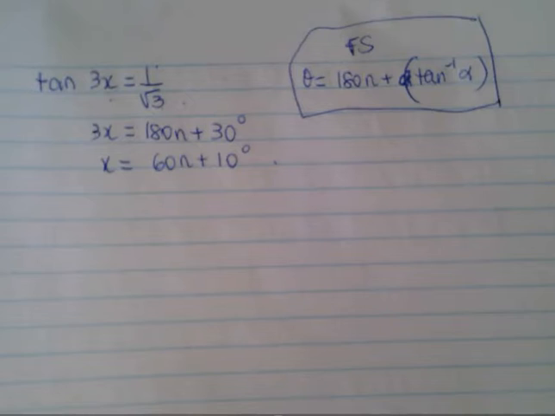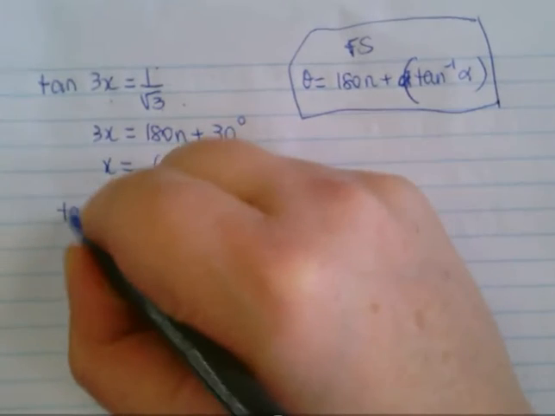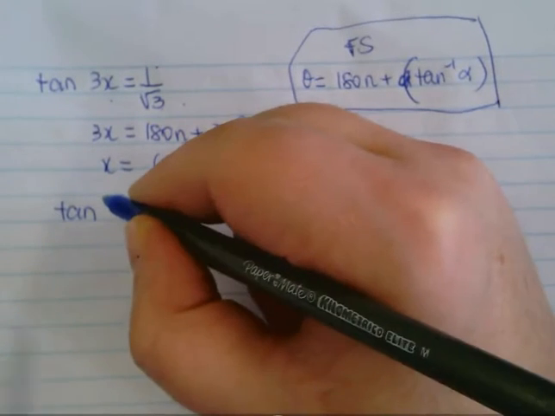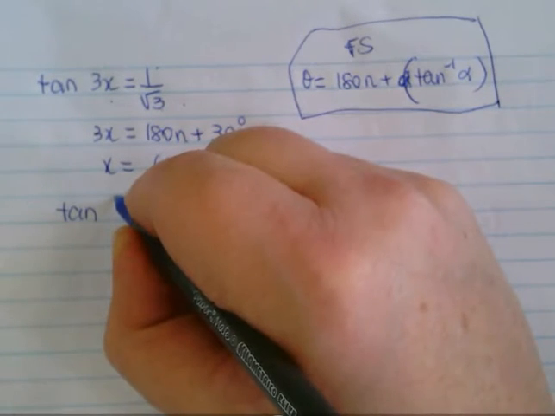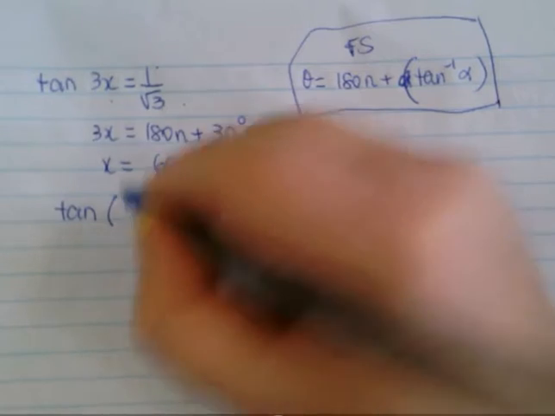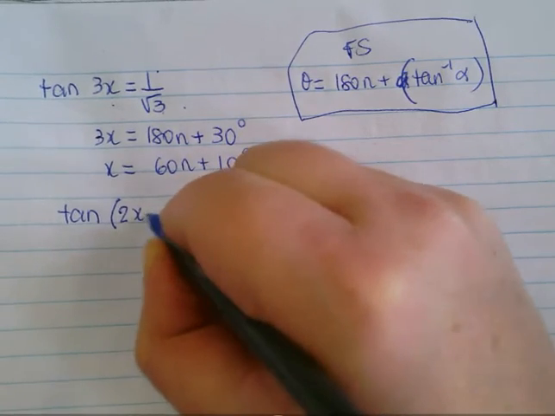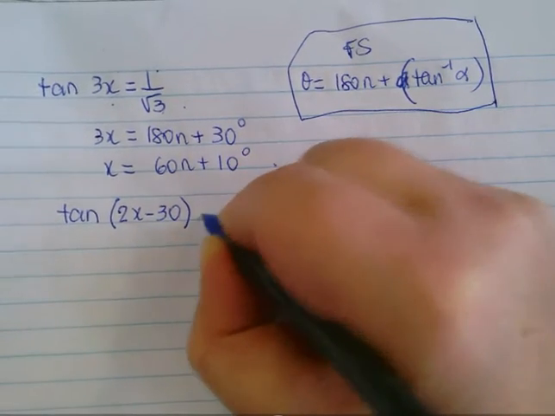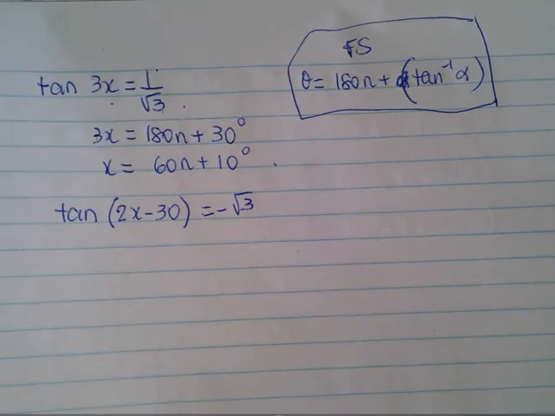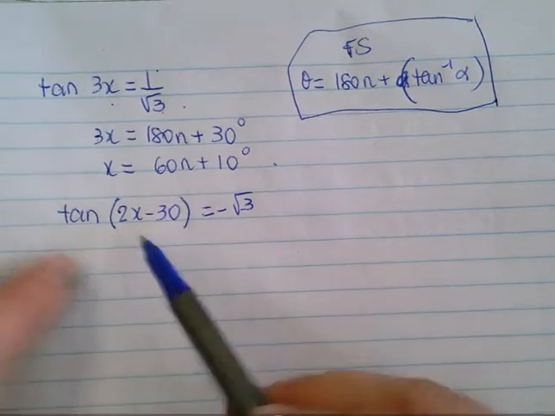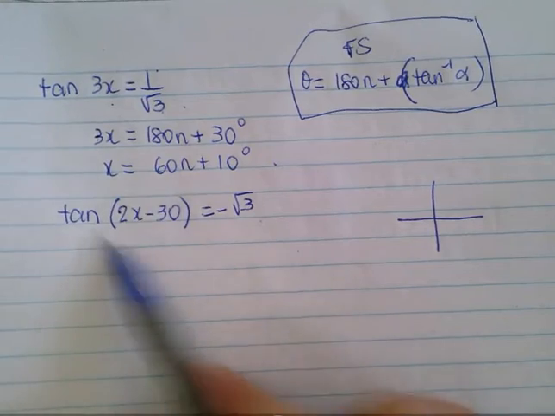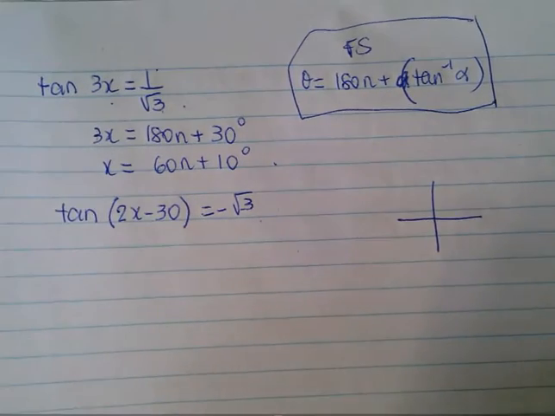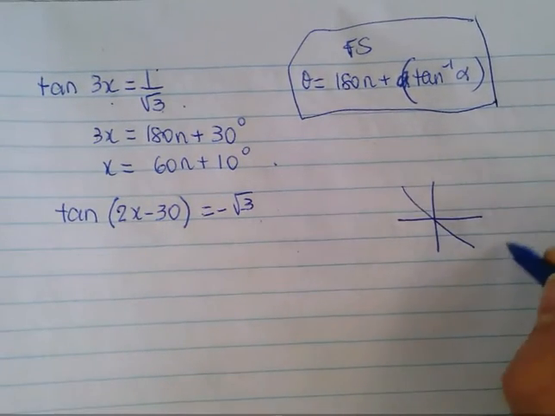I'm going to do a negative one now with tan. Might do tan of 2x minus 30, so this is going to be a combination of steps, equals negative root 3. So this one's a bit tricky, but it doesn't matter. It's just tan of that. So I want the acute angle. Which quadrants am I in, by the way? Tan is negative. Tan of this angle is negative. Which quadrants? 2 and 4, but we use quadrant 4.